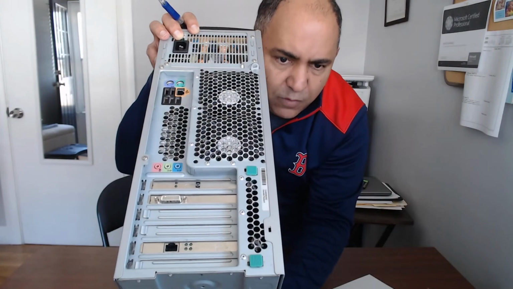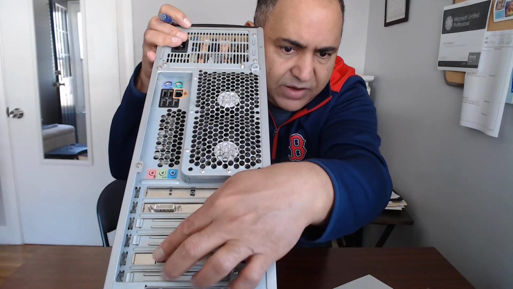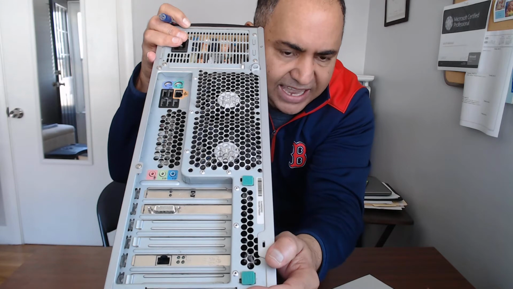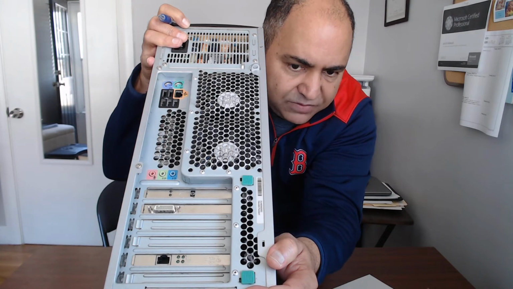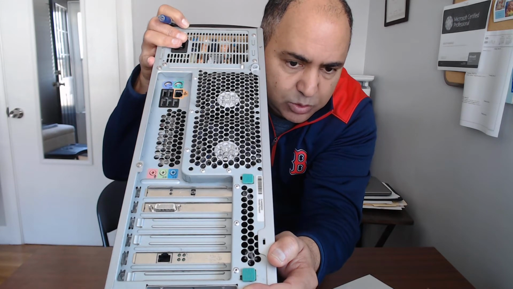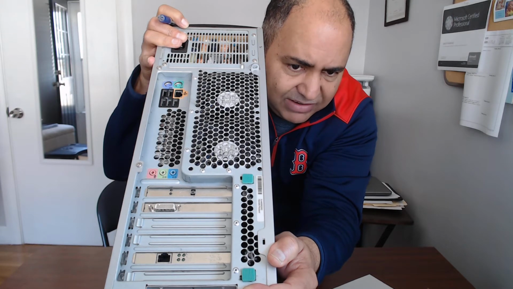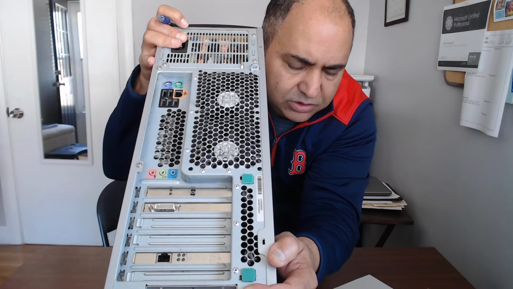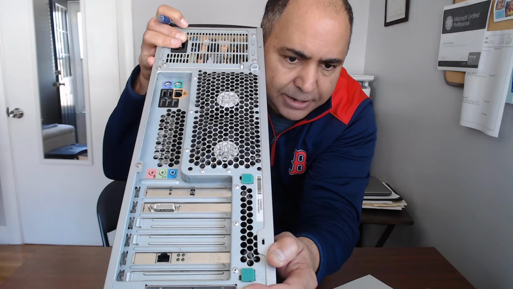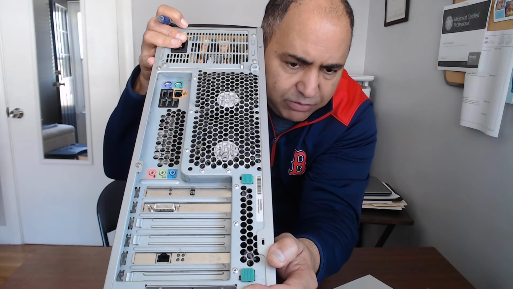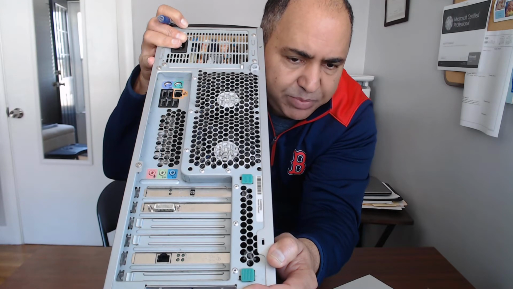If we go further down, this computer has another RJ45 connector. This computer was used as a kind of mini server. It's a powerful desktop, and when companies buy these powerful desktops, sometimes they replace some of the components.